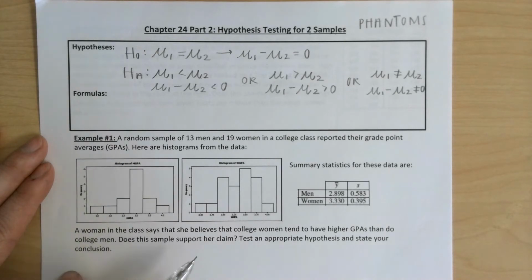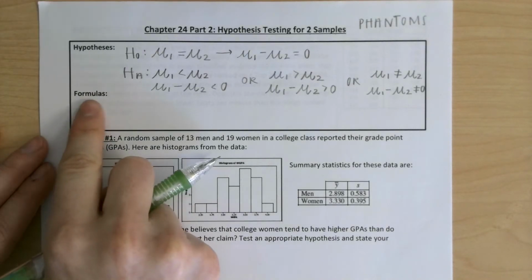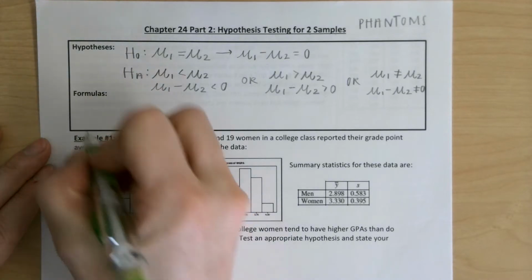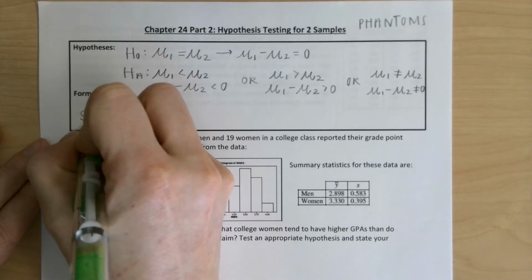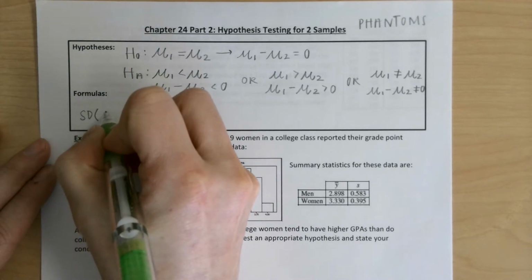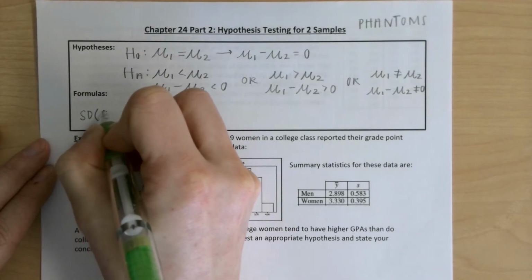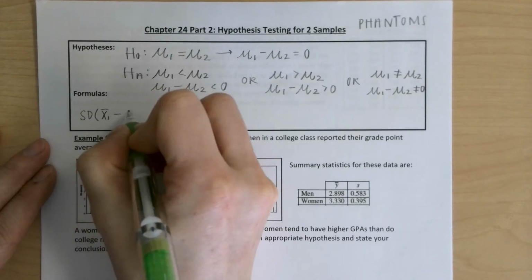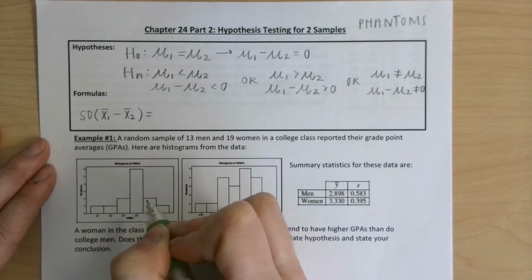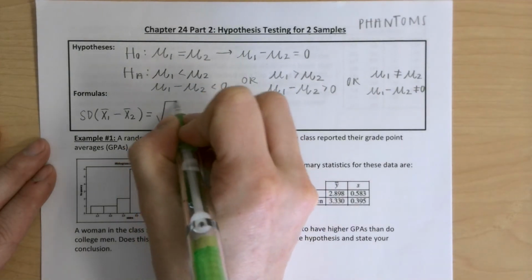Okay, before we jump into a hypothesis test, I do want to just recap the formula for standard deviation. We saw this in part 1 when we're finding the standard deviation of the difference in our sample means, so that's x bar 1 minus x bar 2. We said to take the big square root.